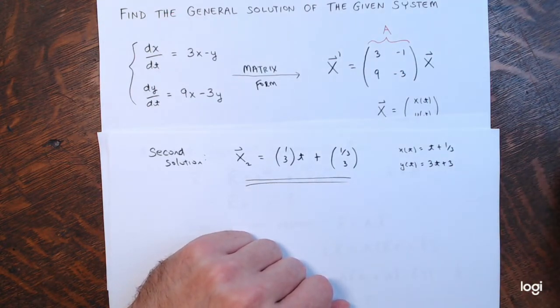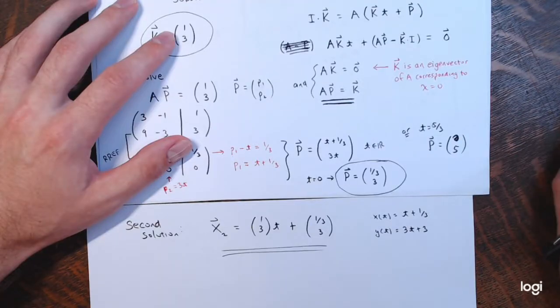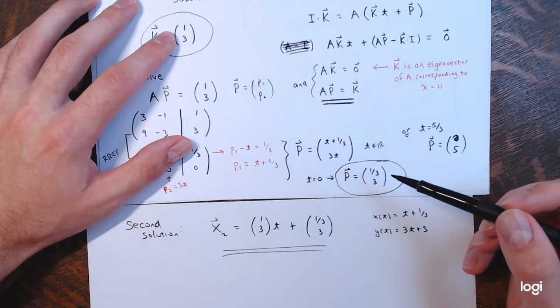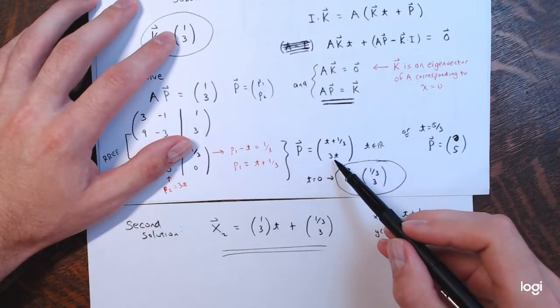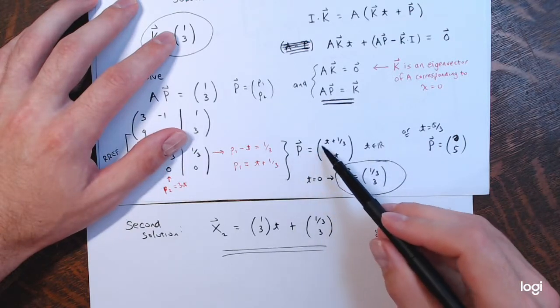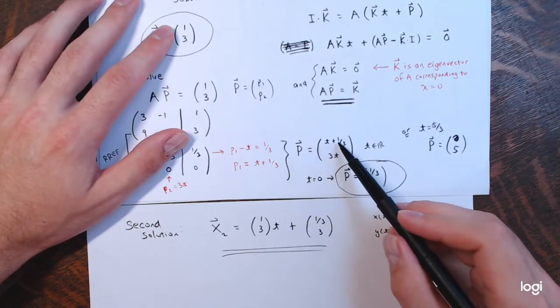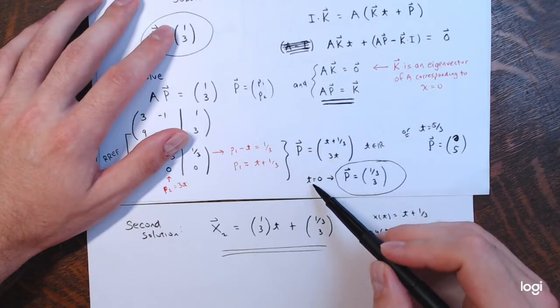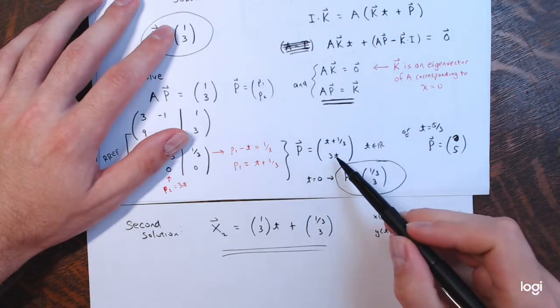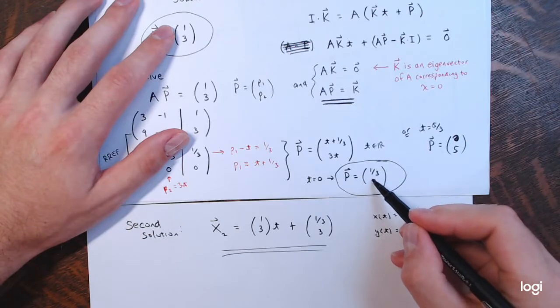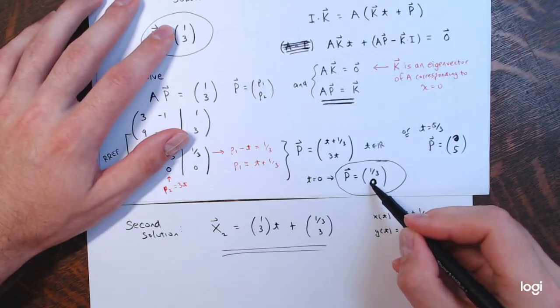I don't know if that works out so hot. Just a second. Okay, good. See, that's why I check your work. Went back and looked, and I said, hey, when I solved for p, so sorry about the jump cut there, I had the t plus 1/3, 3t, and I said when t was 0, we get 1/3, 3. No, we'd get 1/3, 0. My apologies.